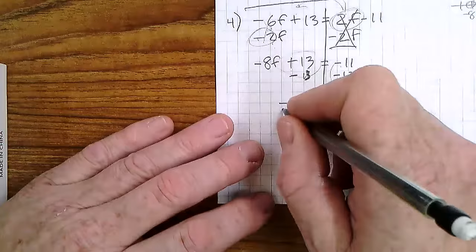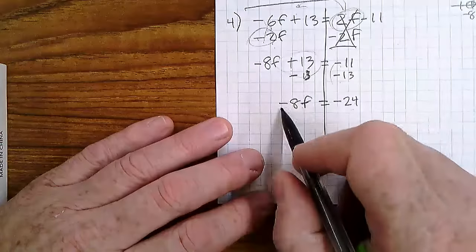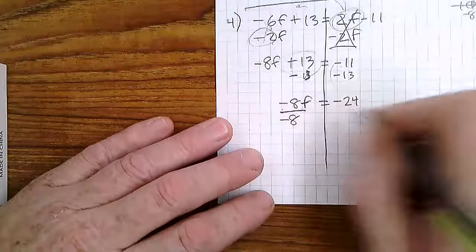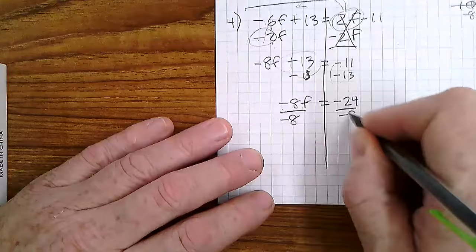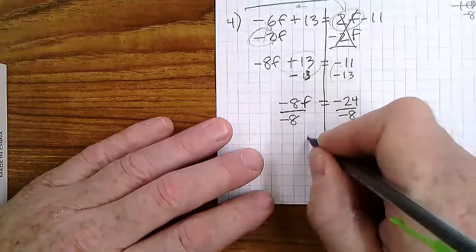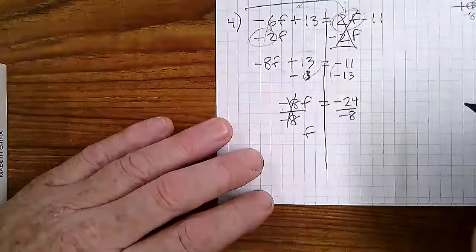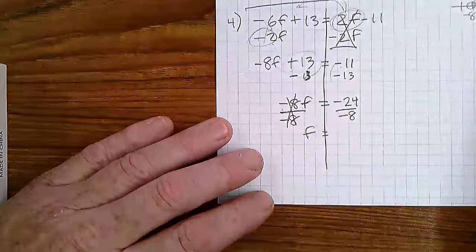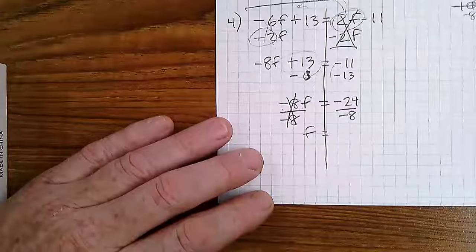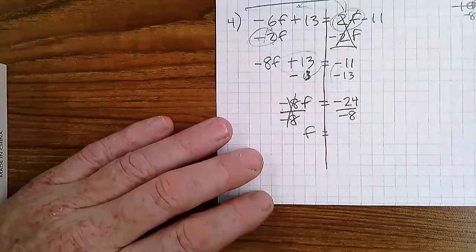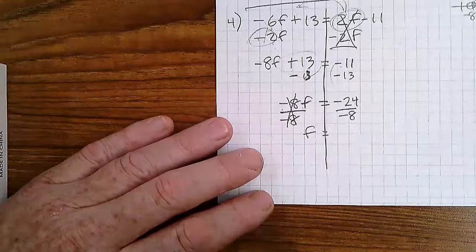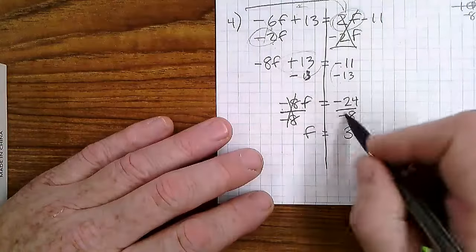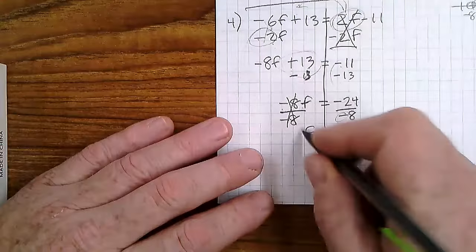Whatever the number is in front of the variable, the coefficient, including its sign, is what you're going to divide by. So I'm going to divide by -8. And because I'm dividing the left side by it, I'm going to do the right. That cancels this out nicely, and you get a 1 in front of your f, which is what you want. And I don't write the 1 down because that's just not what you do in algebra, right? You don't write that 1. So you have f is equal to, well, 24 divided by 8 is 3. Then you have a negative divided by a negative, which gives you a positive.